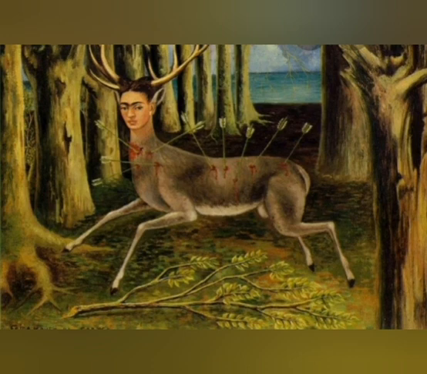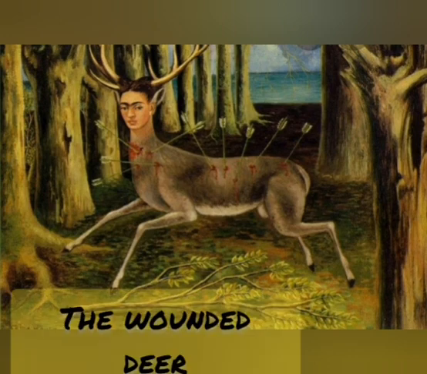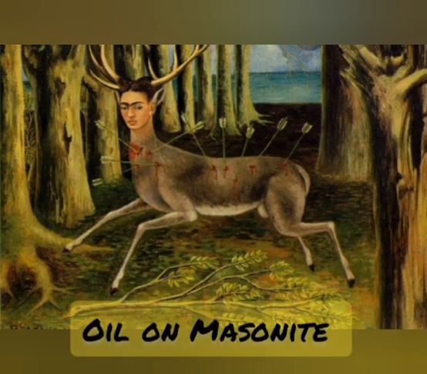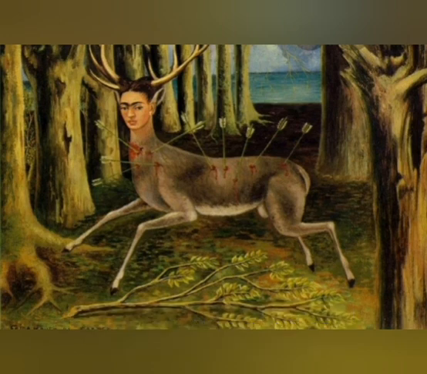Now let's start with the description. Okay, we already stated that this piece is called The Wounded Deer and it was done by Frida Kahlo in 1946. Medium used, oil on masonite. Masonite is a type of hardboard or a kind of engineered wood. This painting has a picture of an anthropomorphic creature which has the head of Frida Kahlo and the body of a young deer or a stag.